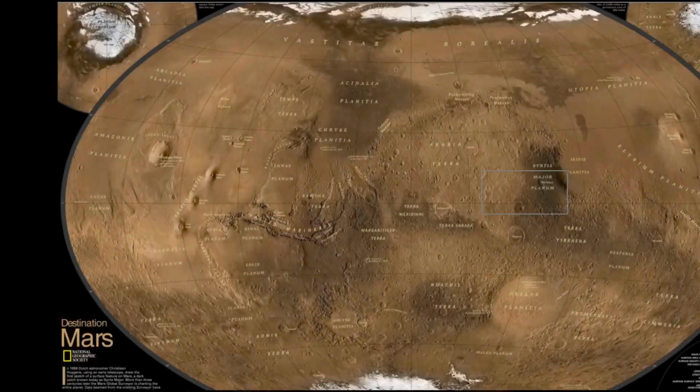I have the Martian map here. Okay, let me show you where I'm looking here. Let me bring it up first. We're looking at this region right here. That's what we're seeing. And then it goes down to this area. All right, and so that's what we're seeing.